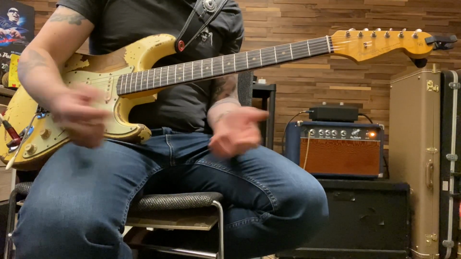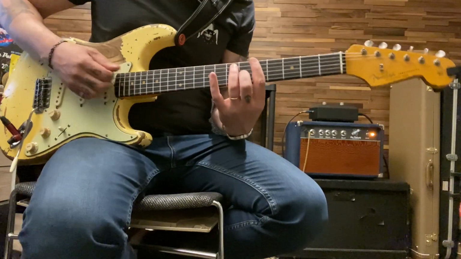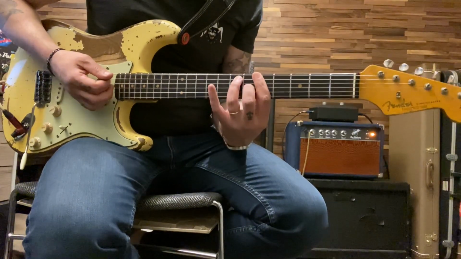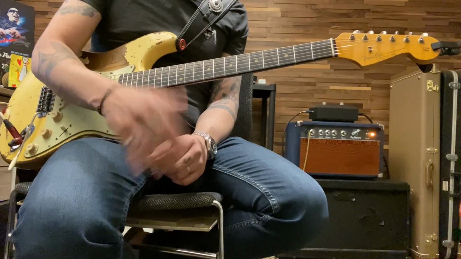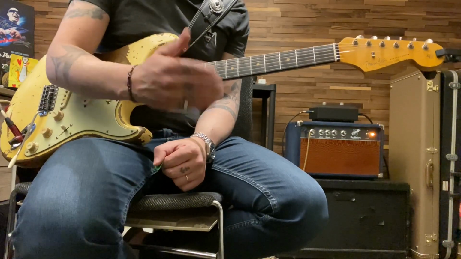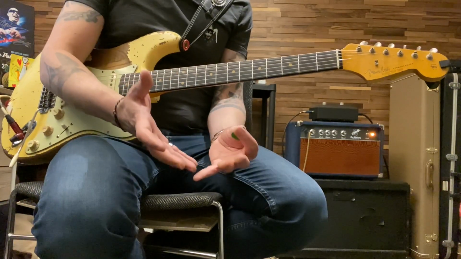That note over there, right? And that's obviously played a lot over a dominant chord, a 7th chord, right? So that's the way to apply it in the same way we've been doing it, but I have a little different way I do it over for Mixolydian.